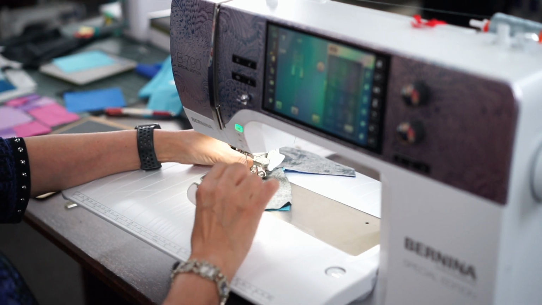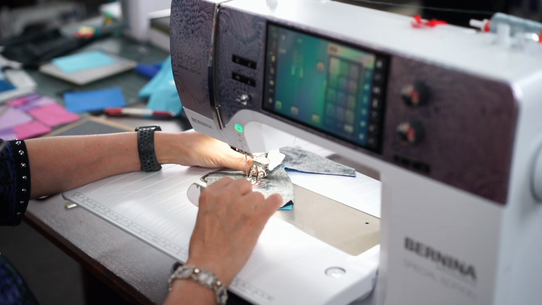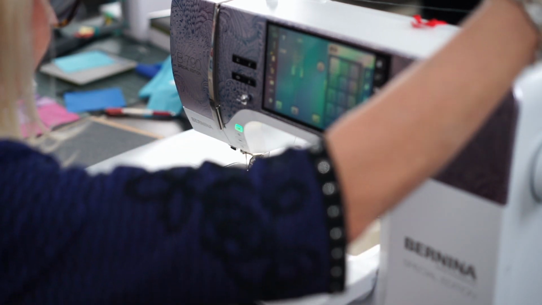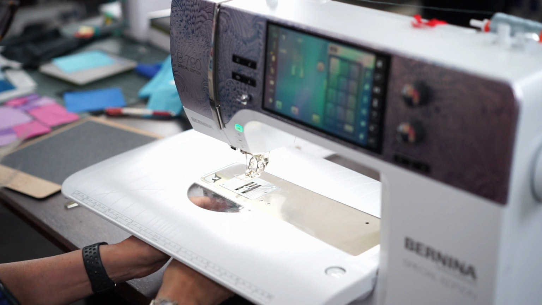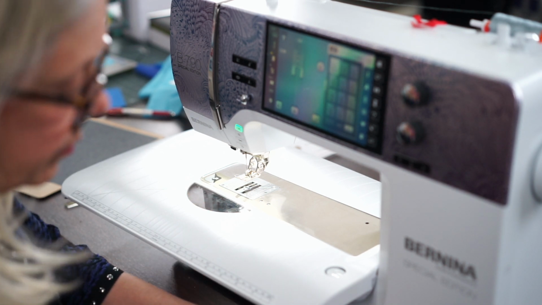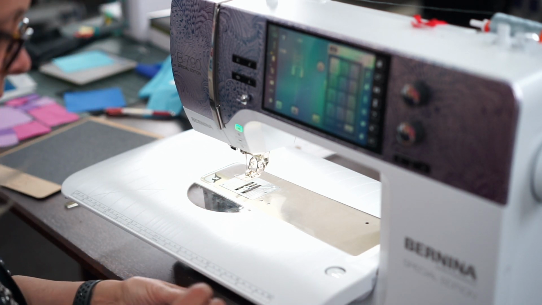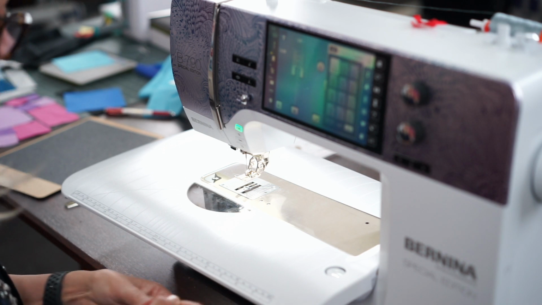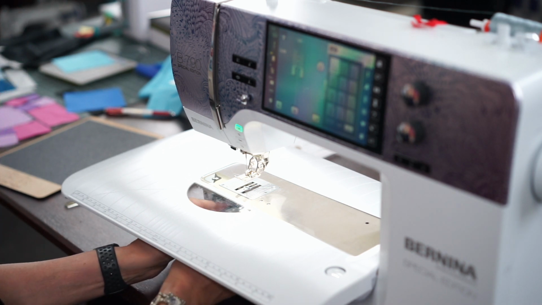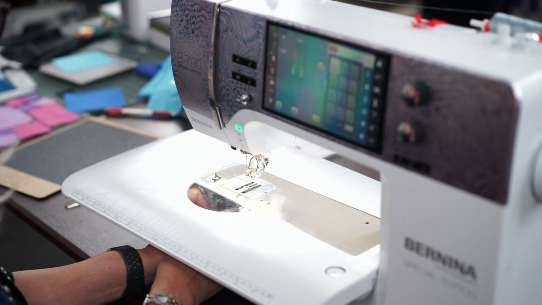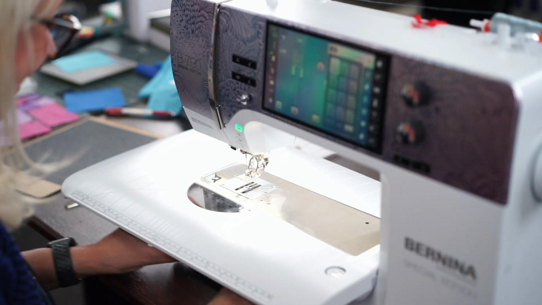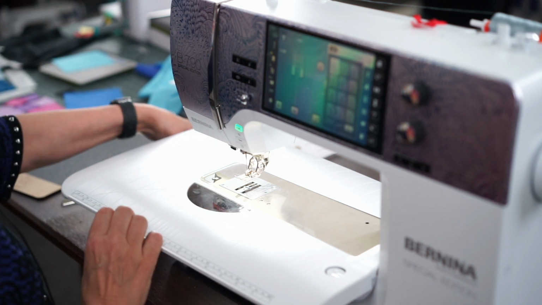Oops. And I ran out of bobbin thread. Let me just add some bobbin thread real quickly. Renina does have these ginormous bobbins, and so it's always a surprise to run out of thread. But it's quick to change.